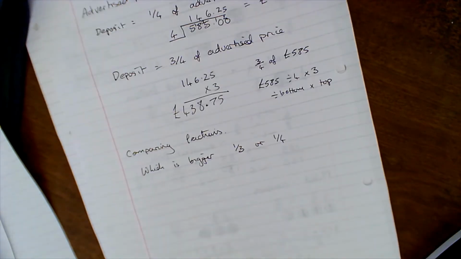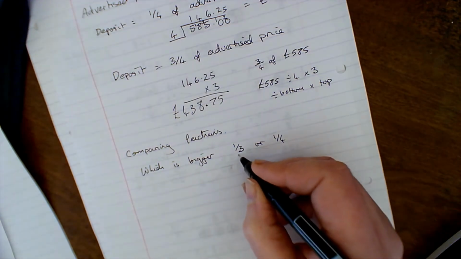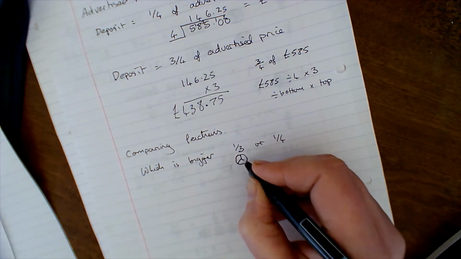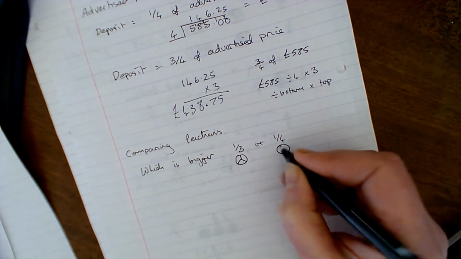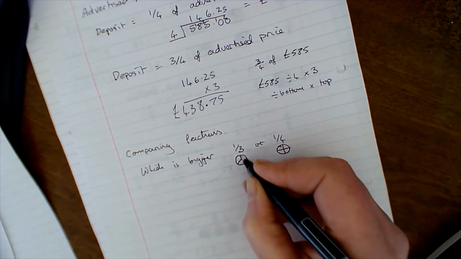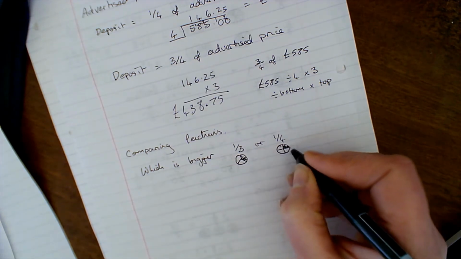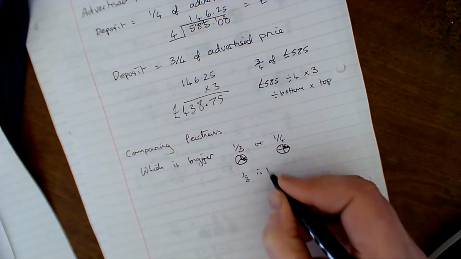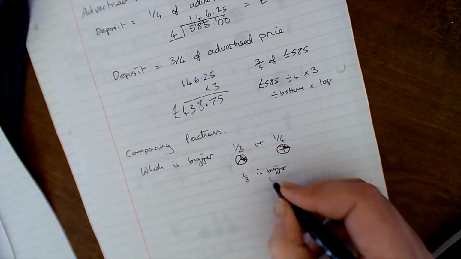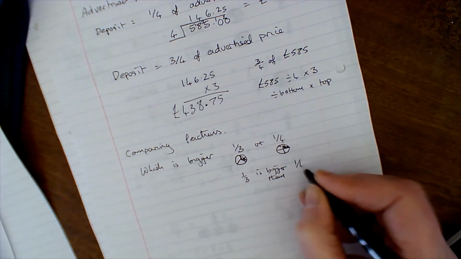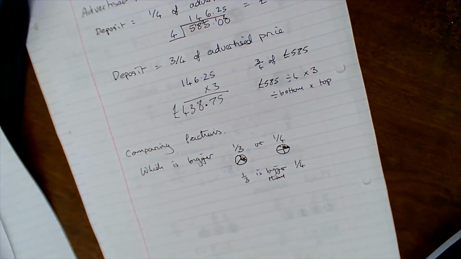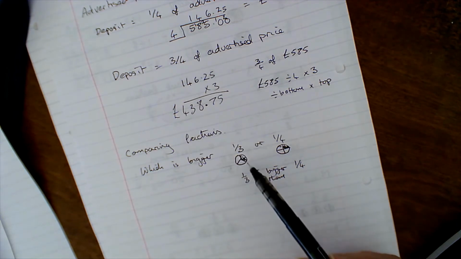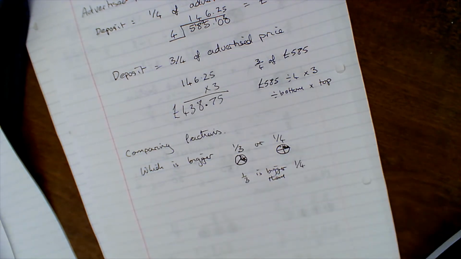Actually, you don't need to do any calculations for that, because if I take my cake and I share it into 3, and I take my cake and I share it into 4, you can see which of those is bigger. 1/3 is bigger than 1/4. And it's because you're sharing your whole into fewer pieces if it's 1/3 than if it's 1/4.